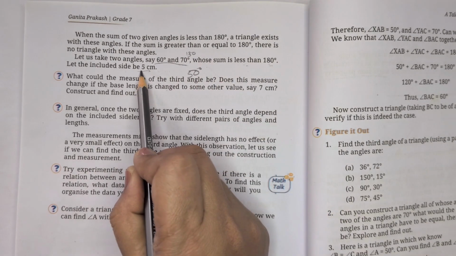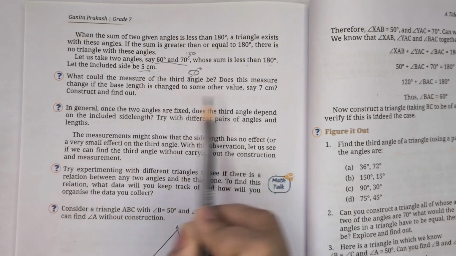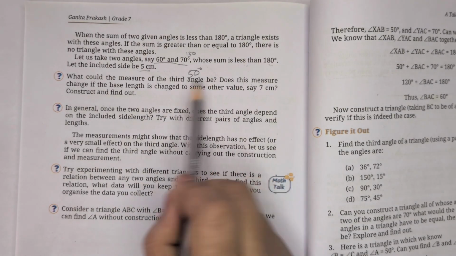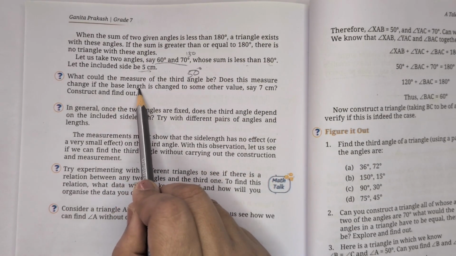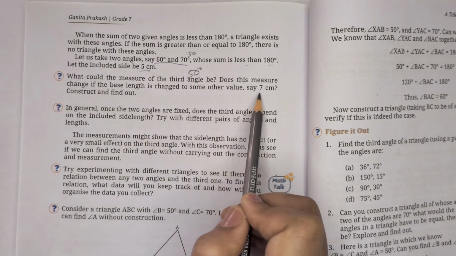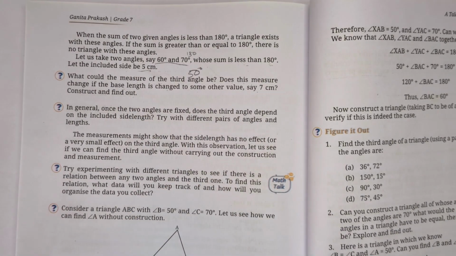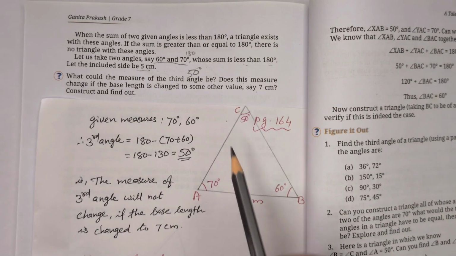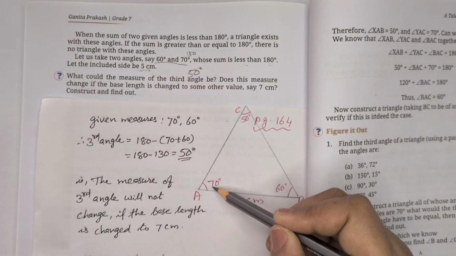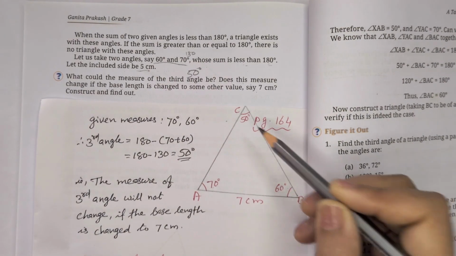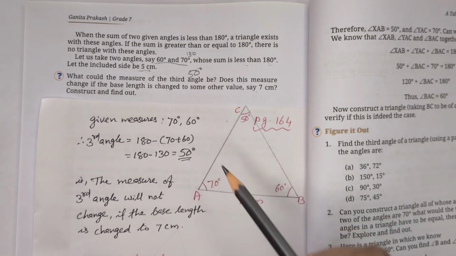Here the side length is 5 centimeter. The question: does this measure change if the base length is changed to some other value, say 7 centimeter? Construct and find out. Here we can see the given measurements, 70 degree and 60 degree. So the third angle will be 50 degree.